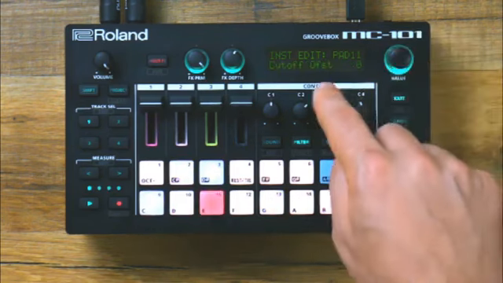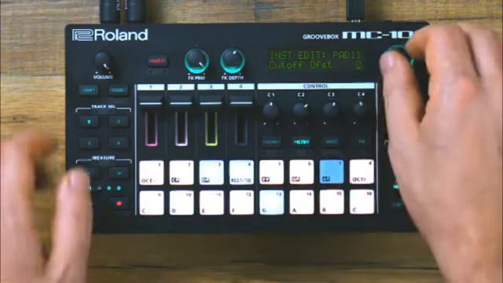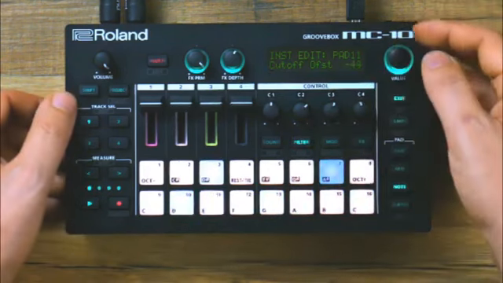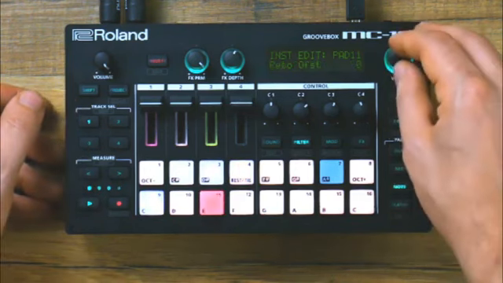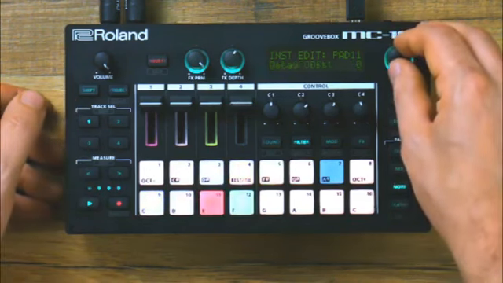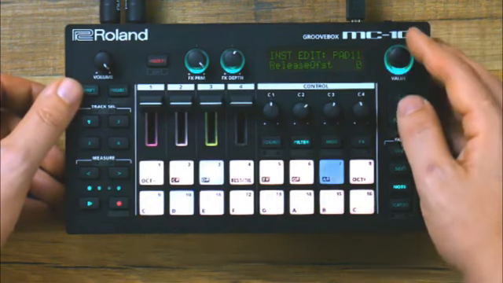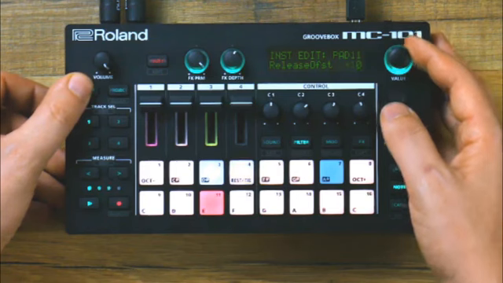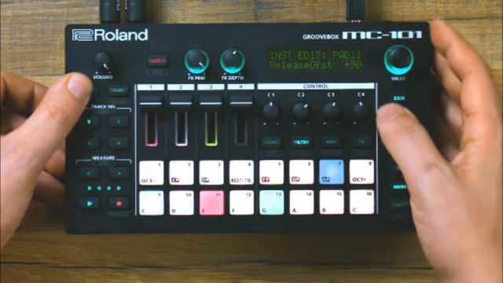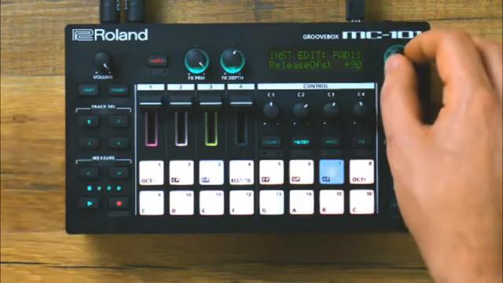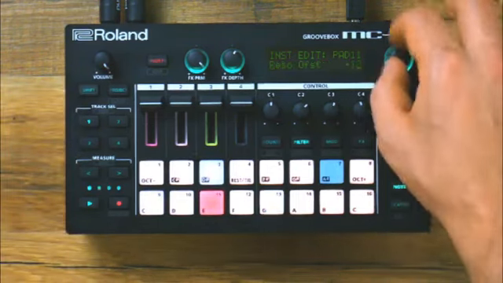And then I can also use an individual filter for each of these drum sounds. So I can take off the high end a little bit. And then let's change the release of it. So it becomes a little bit more of a background pad type of effect.